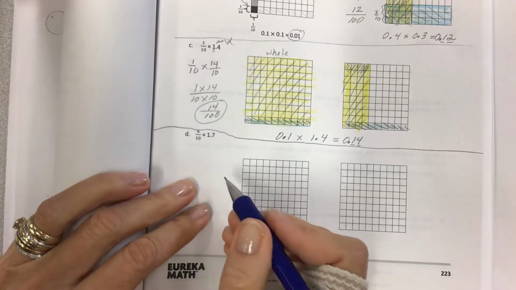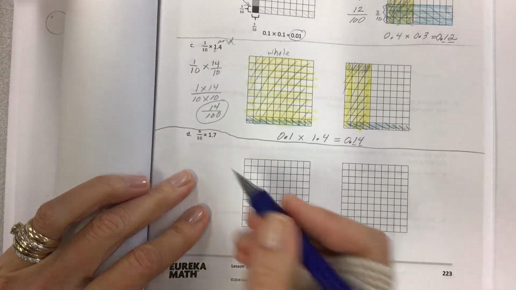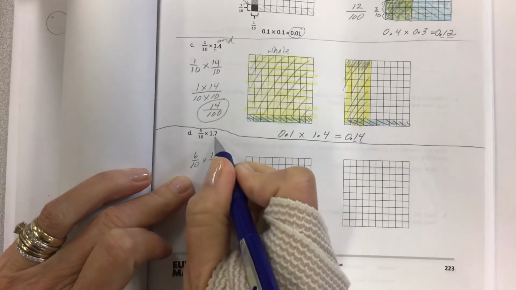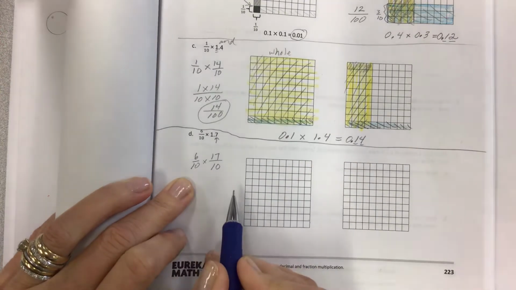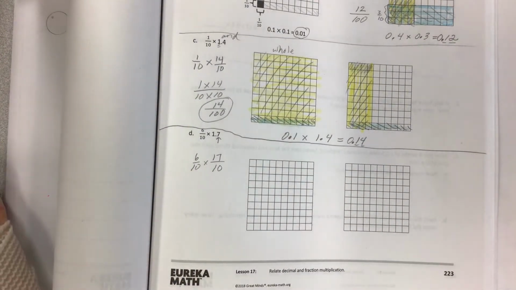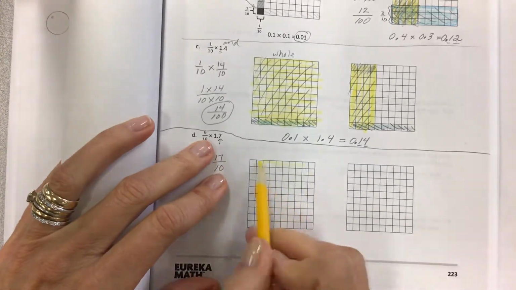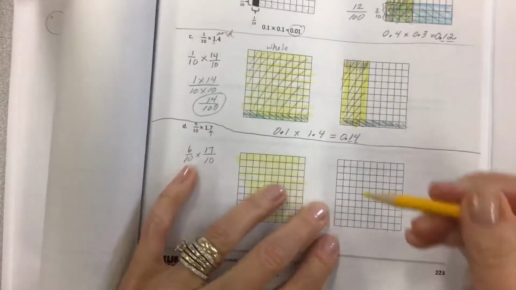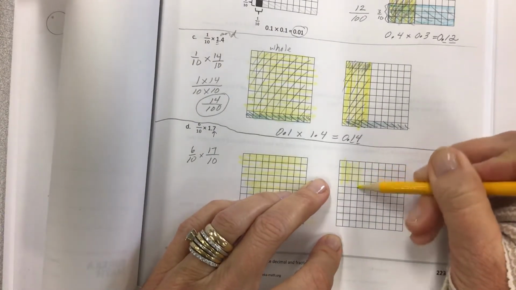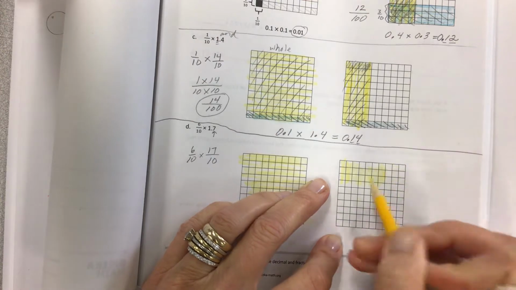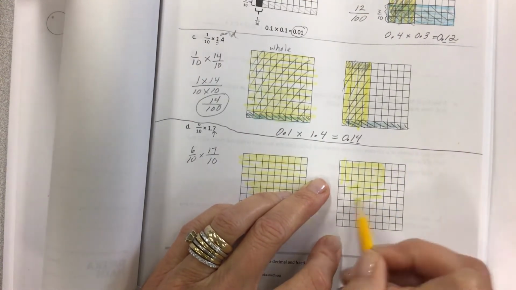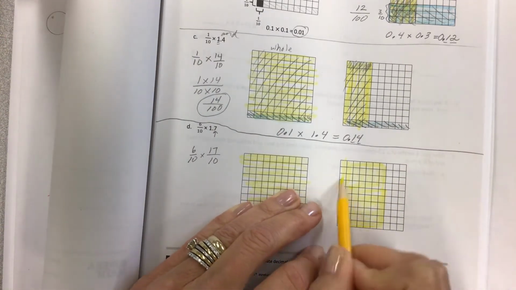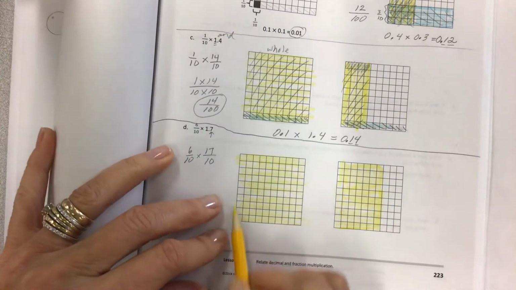More practice. Okay, 6/10 times 17 tenths. It's tenths because the 7 is in the tenths place. So what does that look like? 17 tenths. That's going to be all of 1 and 7 more. Now this is going to be the 1, 2, 3, 4, 5, 6, 7. Stop. Be very careful. Only get 7. I'm like not very careful here.